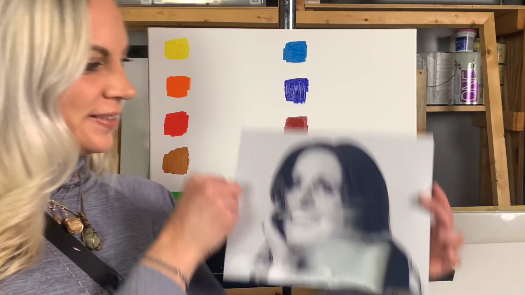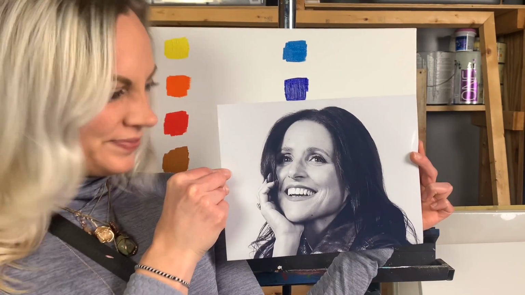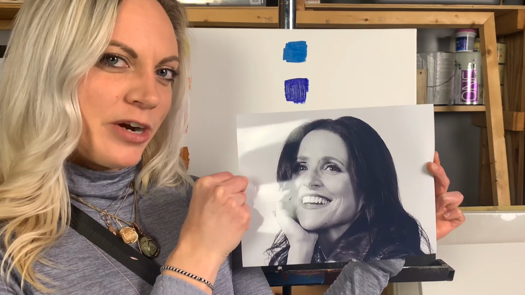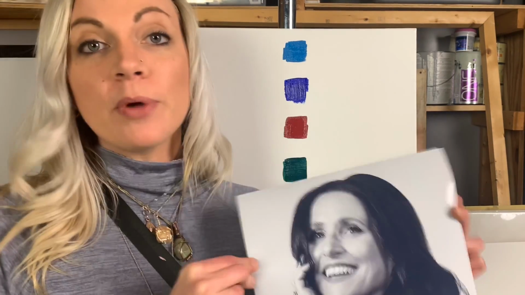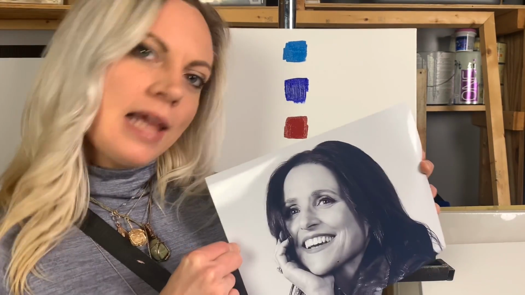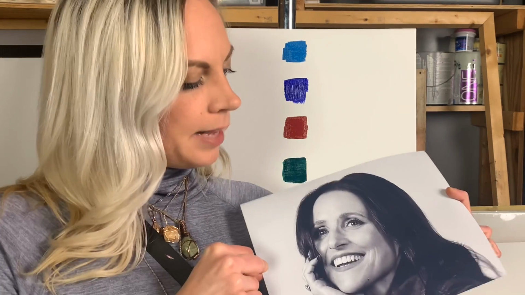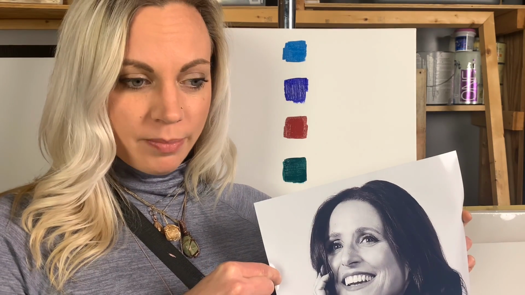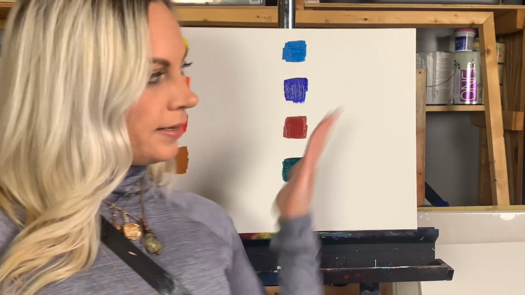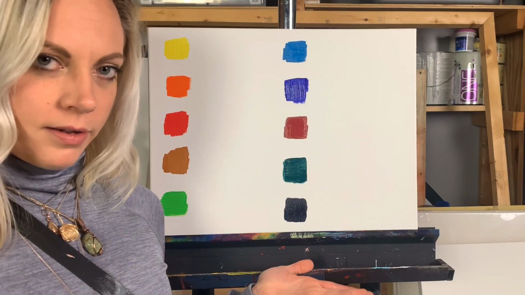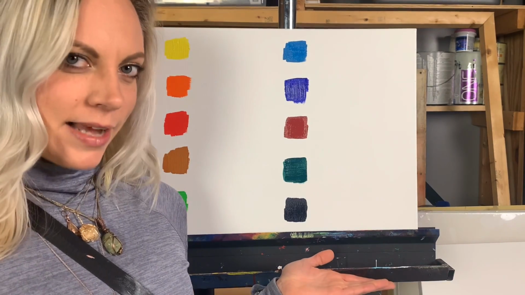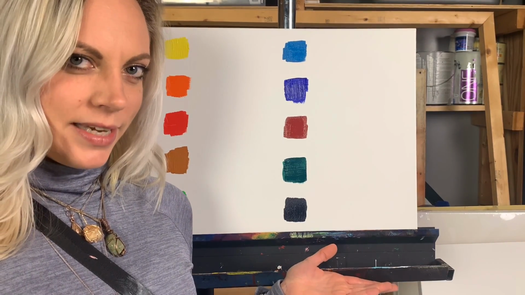So I'm going to go even further with this tomorrow, and I'm going to start a portrait of one of my favorite people, Julia Louis-Dreyfus. She's the best. She's hilarious. I love her. Anyway, I'm going to paint her tomorrow because she is a very colorful celebrity in my mind. I'm going to paint her in a similar manner to how I painted the Bill Murray before, using some, probably not all, but at least some of my Lukas colors that you learned about here today.